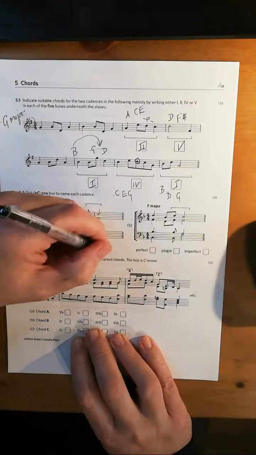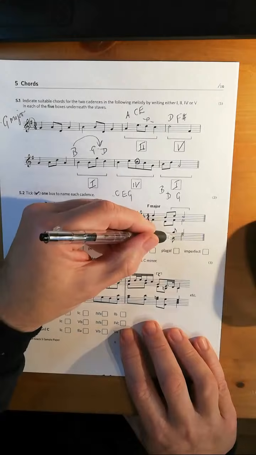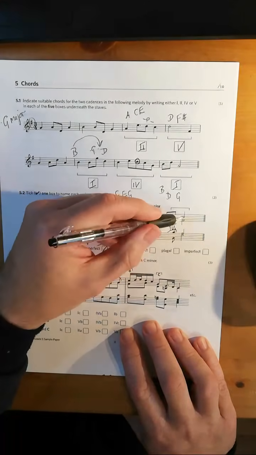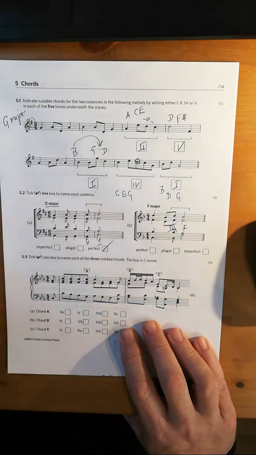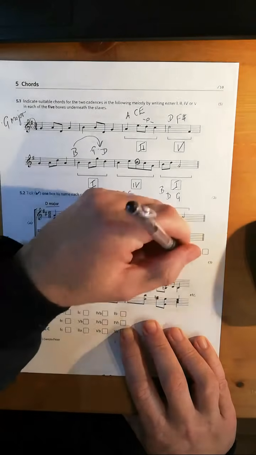Perfect. Well done, Audrey. Okay, moving on to the next one. Here we have a chord of B flat, D and F. That's chord 4. And then chord 1, F, A, C. It's in F major. F, A, C is F major, right? Chord 1. What is the name of the cadence? That is the progression 4 to 1. Again, Audrey, you're going for plagal, and that is correct.